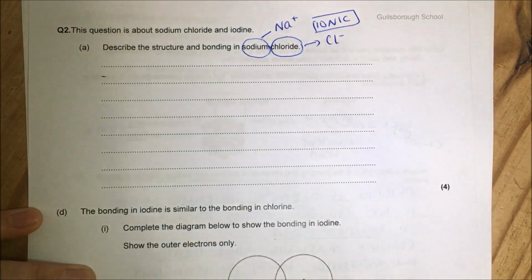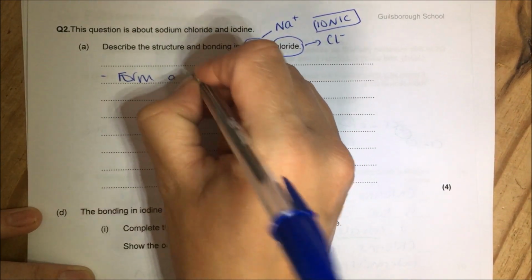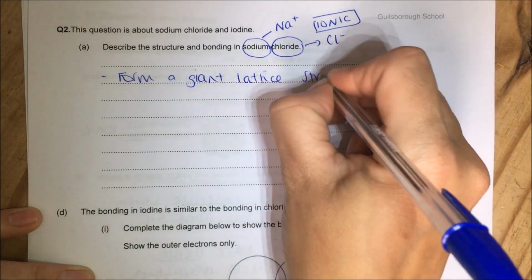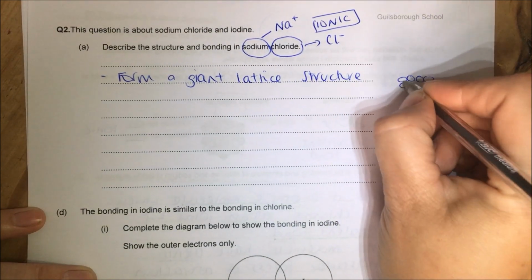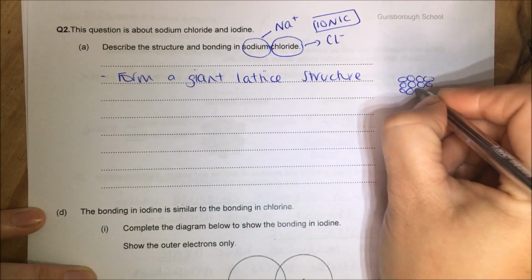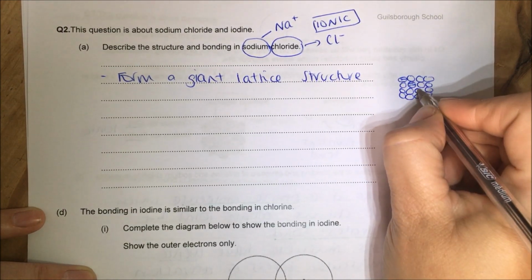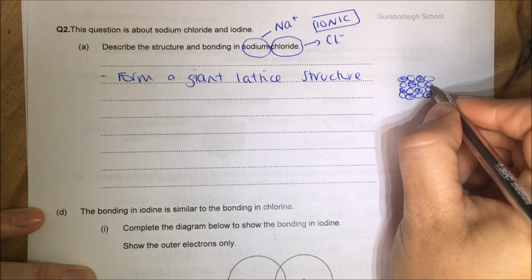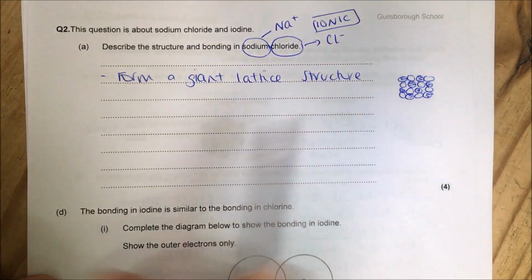So first thing we're going to say is that it will form a giant lattice structure. What I mean by that is we have that grid structure, like a solid, which will be 3D, and some of those will be positive and some will be negative, and that will have that force of attraction in all directions, and that's your giant lattice structure.